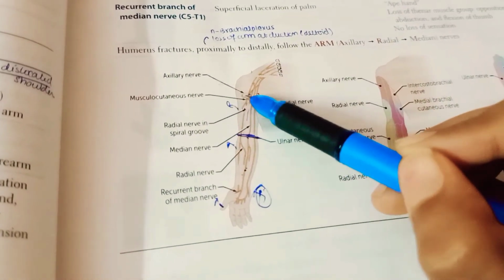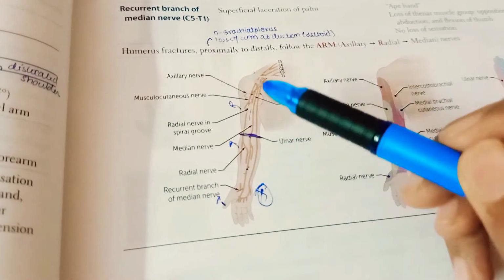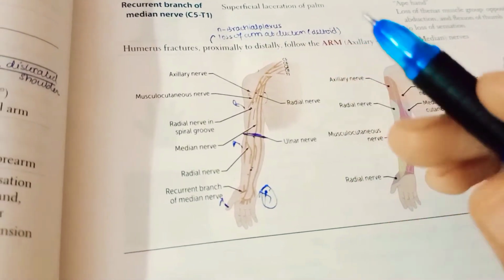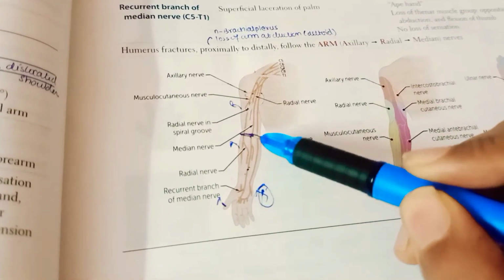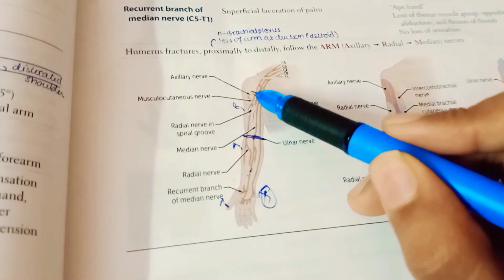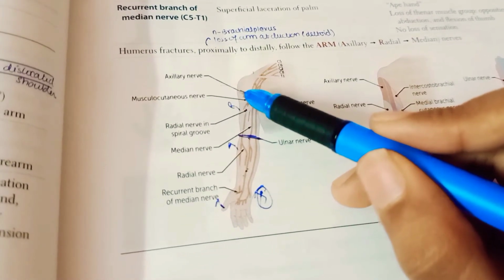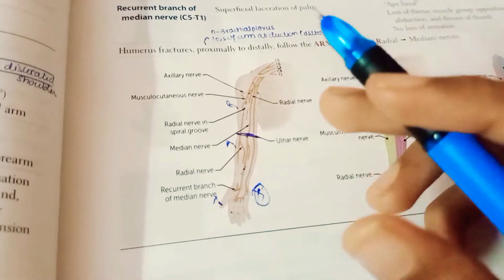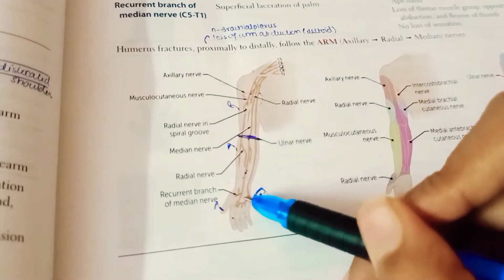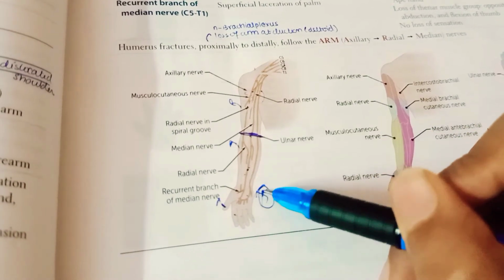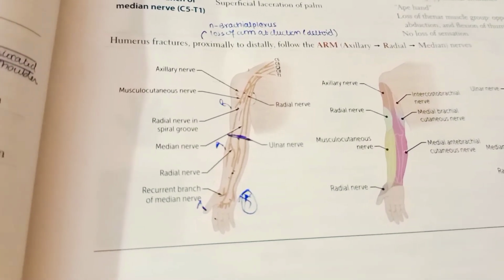So whenever there is a midshaft fracture, the triceps function will be normal, and also the posterior arm sensation will be normal. But remember, if the injury is above the elbow, you may lose sensation on the posterior arm, dorsal forearm, and also dorsal hand, and there will be wrist drop. But if it is a below-the-elbow lesion, then only paresthesia but no wrist drop. This is important regarding the radial nerve.